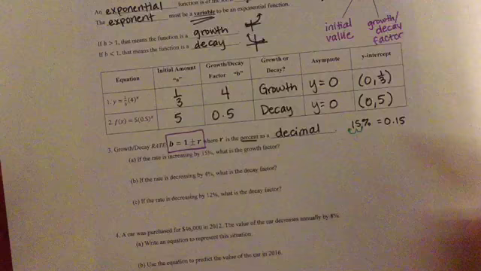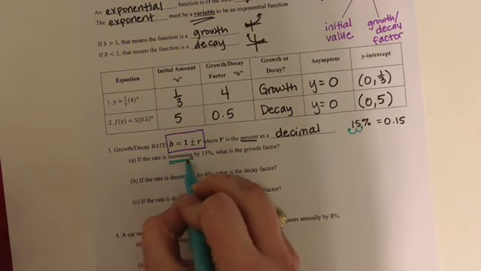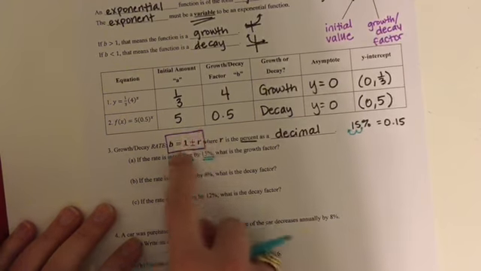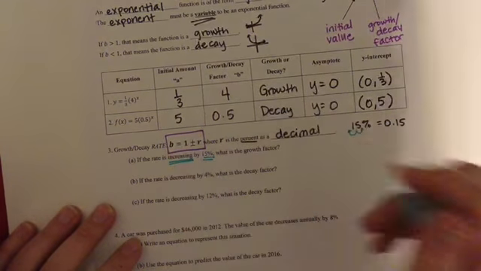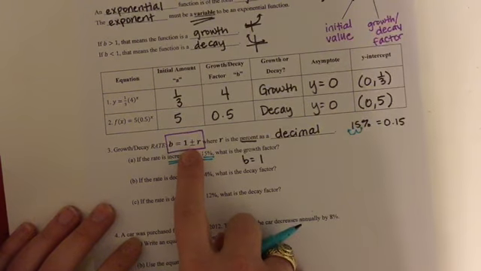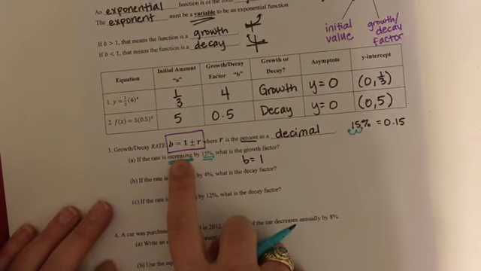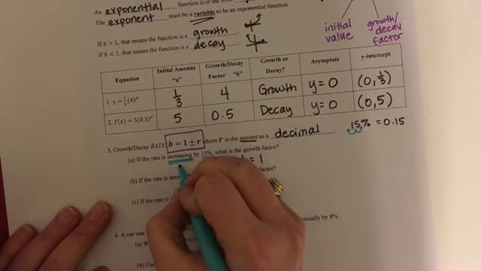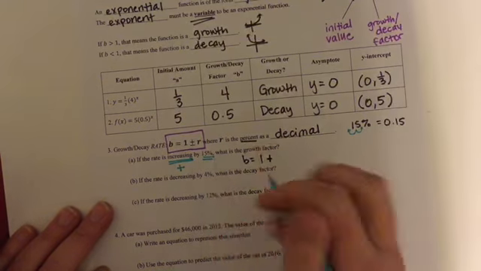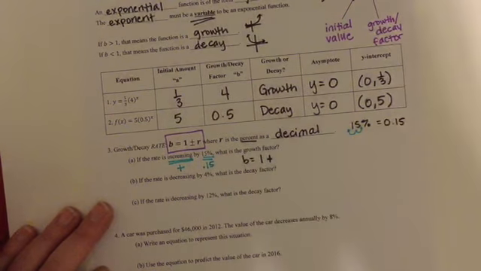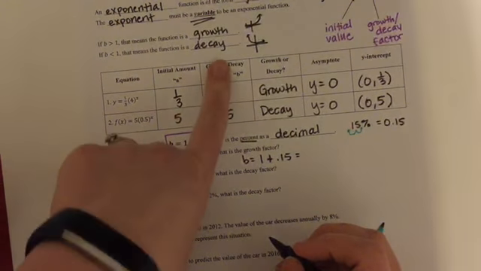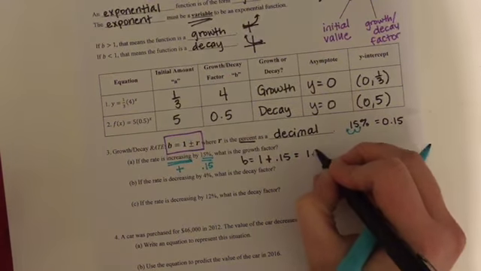So here it says if the rate is, here's the important thing, increasing by 15%. You need both of those pieces to use this equation. You always have the 1, so far we have b equals 1, but then you have to decide, are you adding or subtracting? If it's increasing, growing, anything that means it's going bigger, you're going to add, so 1 plus, and then 15% we said earlier was 0.15 as a decimal, so 0.15. So in this case, the number that would be in our parentheses, our b value, would be 1.15.